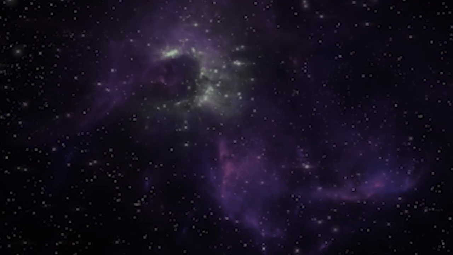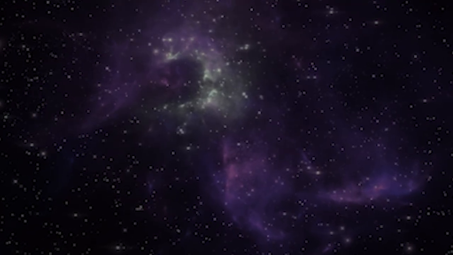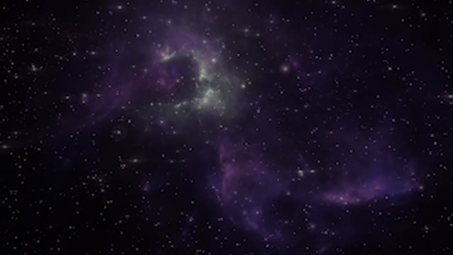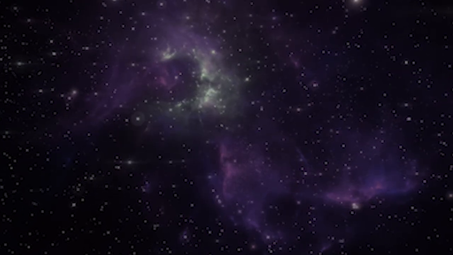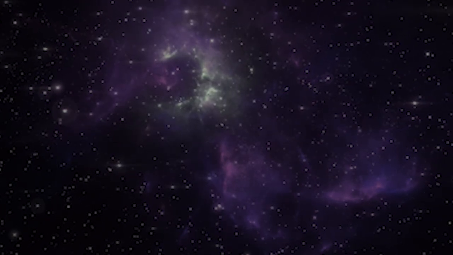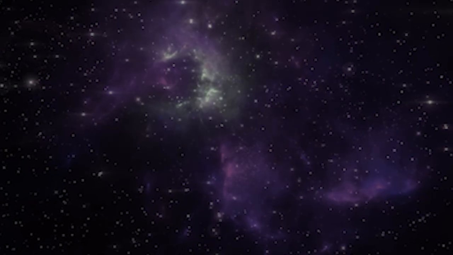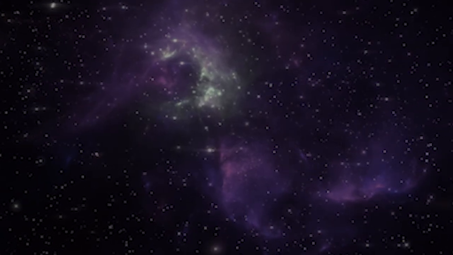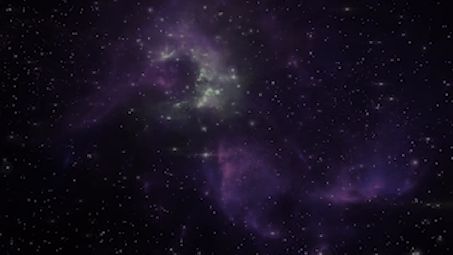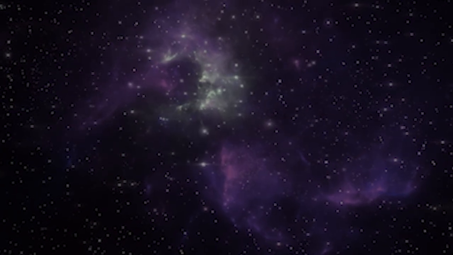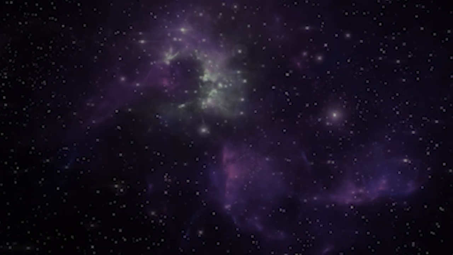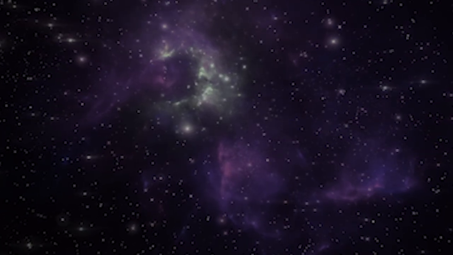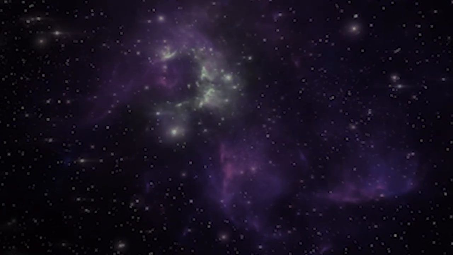In addition to planets, the solar system contains many smaller objects: asteroids, comets, meteoroids. These are remnants from formation. They provide clues about early history. Many planets have moons. Moons vary in size and composition. Some are rocky, some contain ice, some may hold subsurface oceans. Moons are common throughout the system.